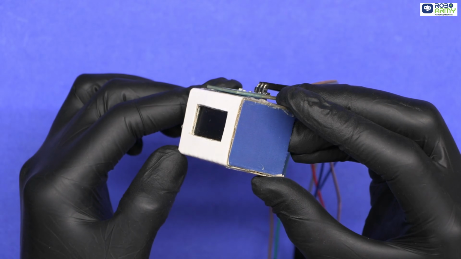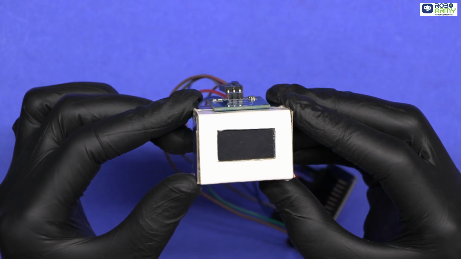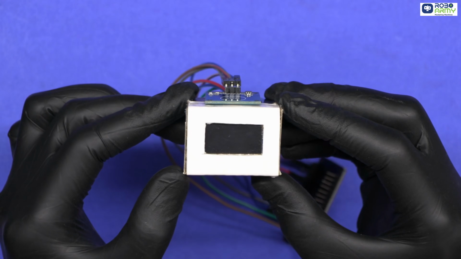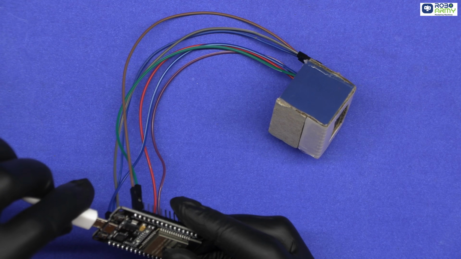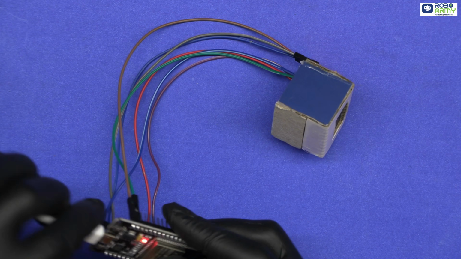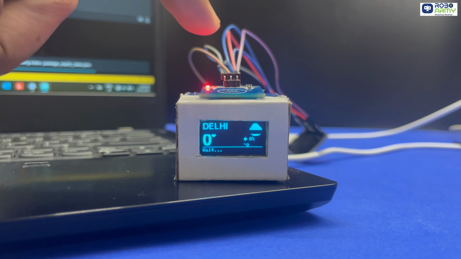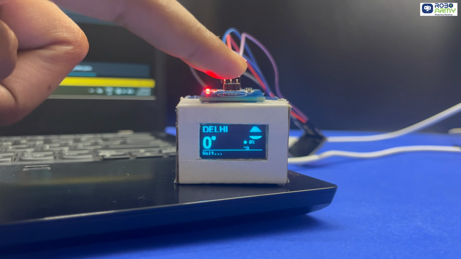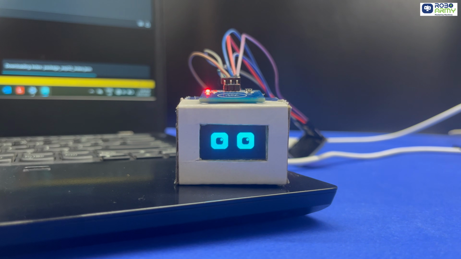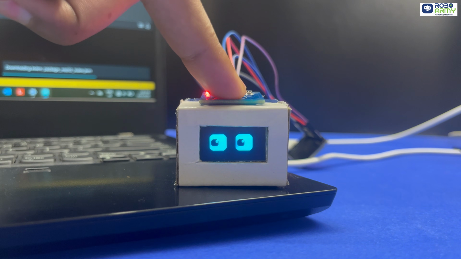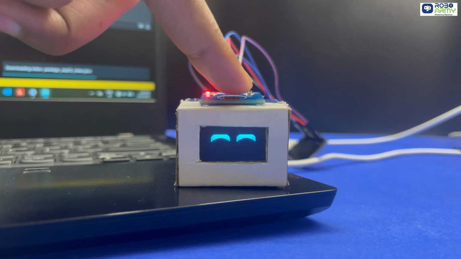Now you can place everything inside a small 3D printed case or a cardboard enclosure or an acrylic desk stand. Power it using a USB adapter or a power bank and place it on your study table. Now you have your own smart emotional desk assistant. It's not just an OLED project. It's a complete IoT smart desk companion.